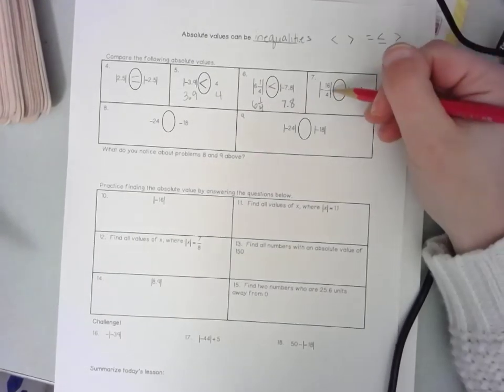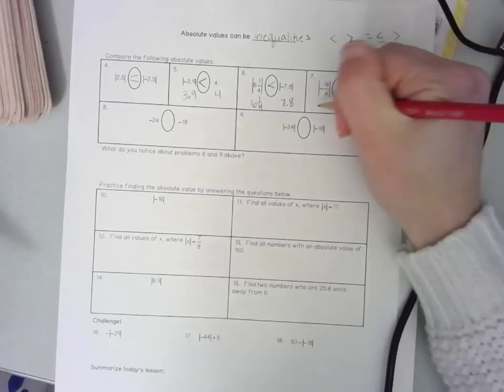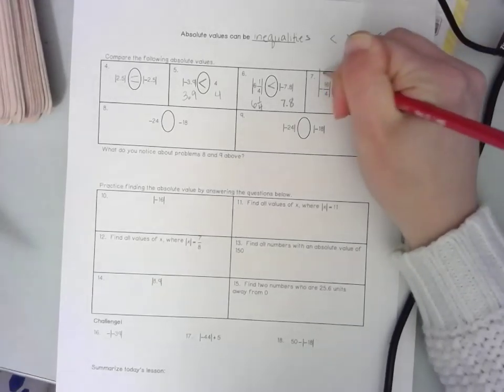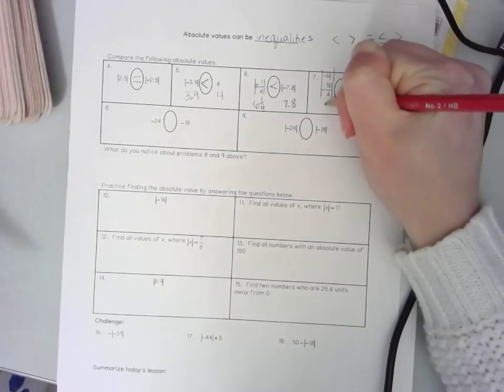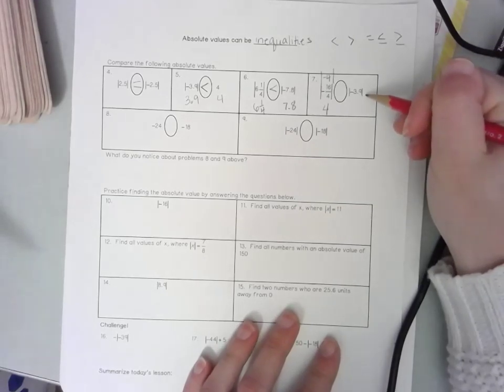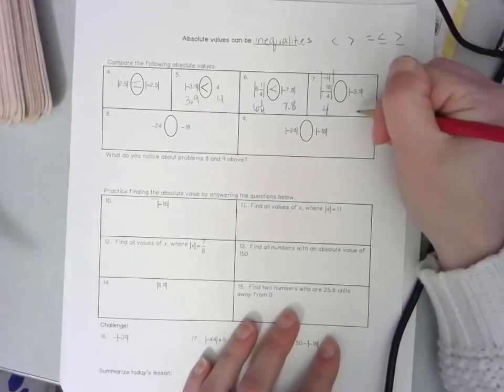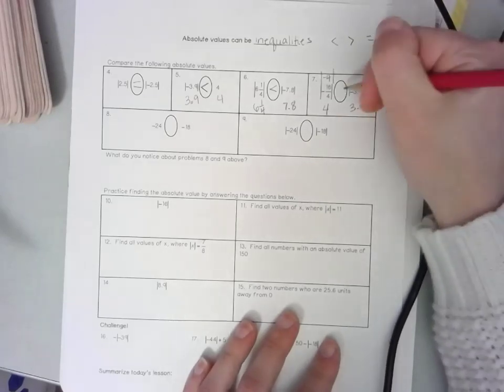The absolute value of negative 16/4. This is an improper fraction that can be simplified to the absolute value of negative 4. And the absolute value of negative 4, remember, is always a positive. So it's 4. And the absolute value of negative 3 and 9/10 is 3 and 9/10. Well, 4 is greater than 3.